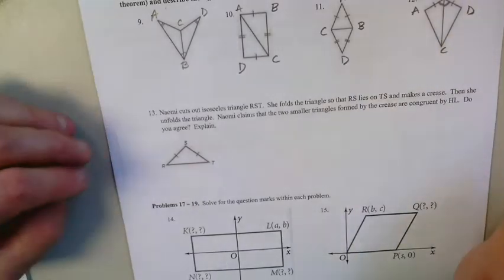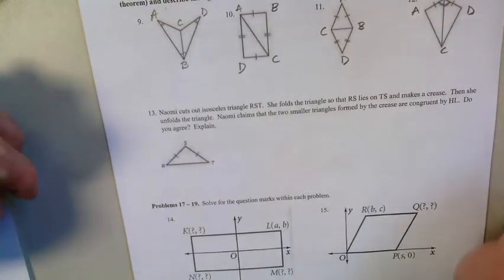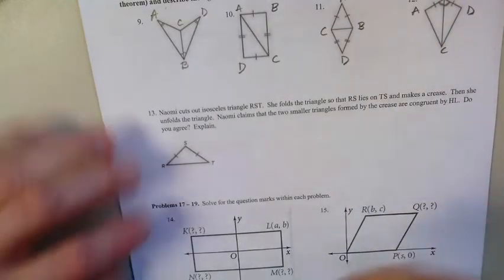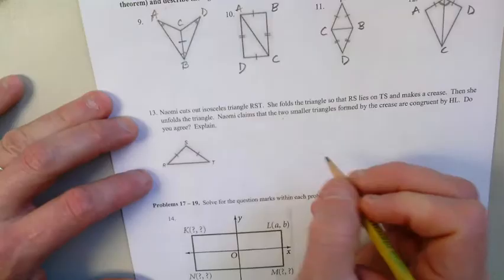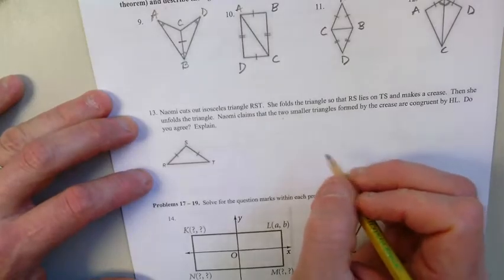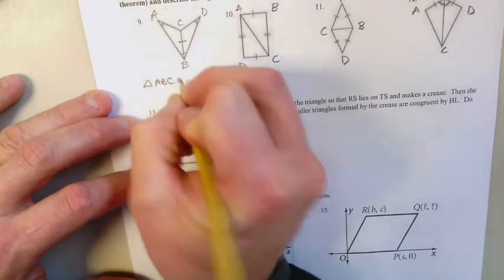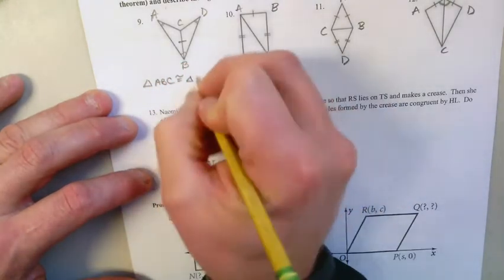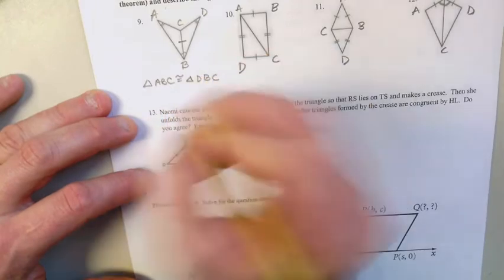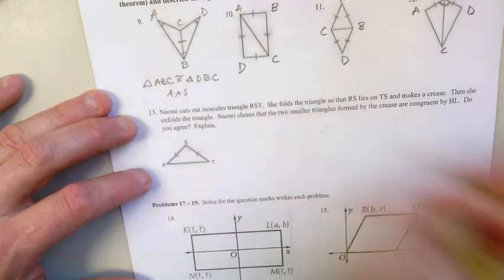Okay, so basically we want to determine if they're congruent or not, and then write the congruency statement. So I'm going to go ahead and do this. I'm going to do the reflexive property there, and then I'm going to go ahead and say, yeah, triangle ABC is congruent to triangle DBC by angle, side. Okay?